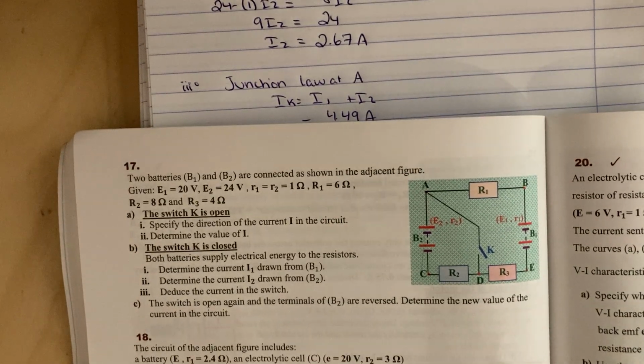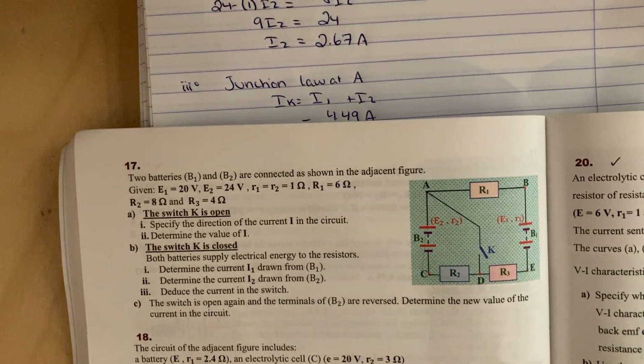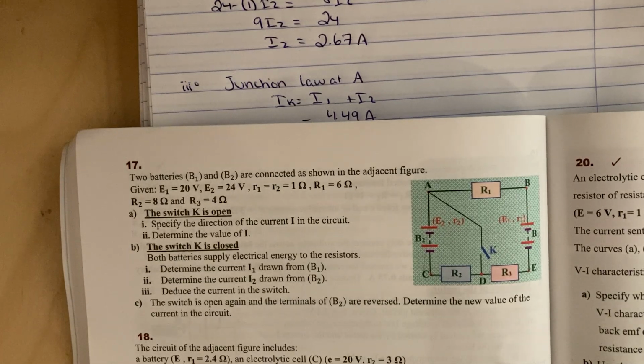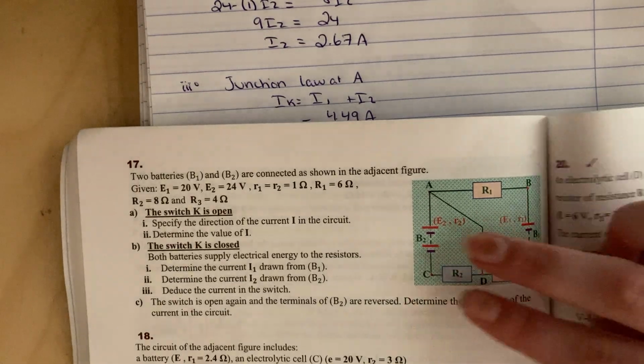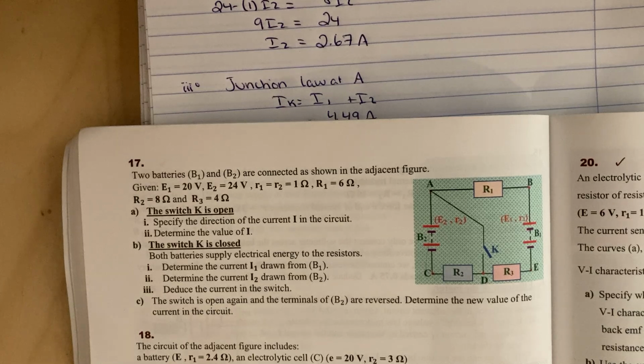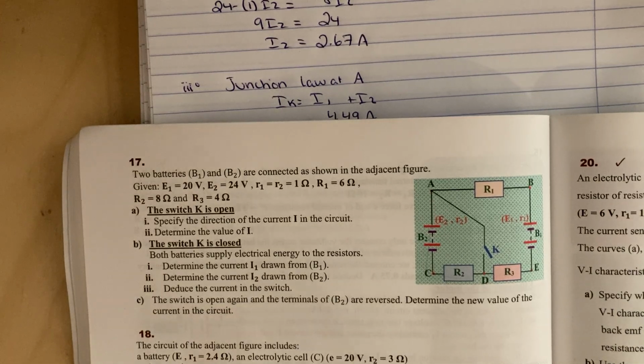Now the last question tells us the switch is open again and the terminals of B2 are reversed. Determine the new value of the current in the circuit. So how do we solve this? If the terminals of B2 are switched, that means we don't have a receiver, it's all generators, but we still don't have voltage to use Ohm's law.